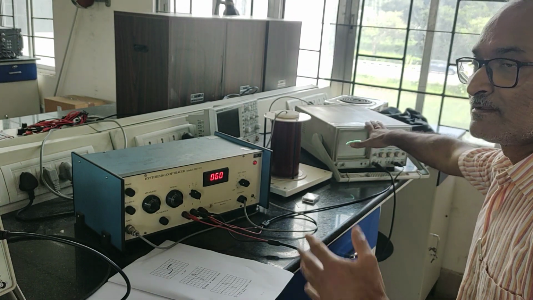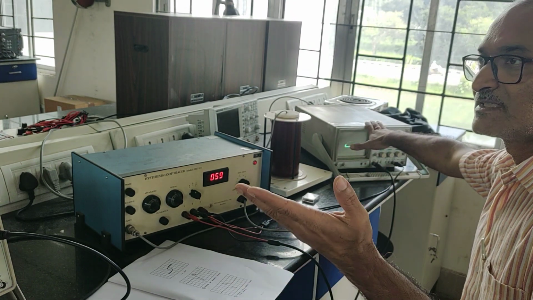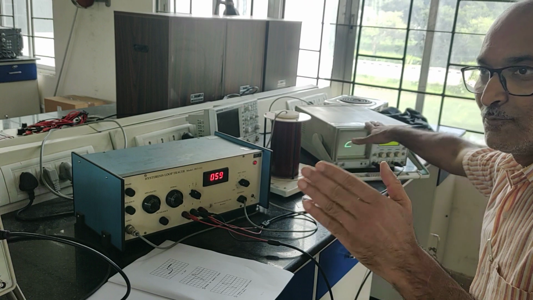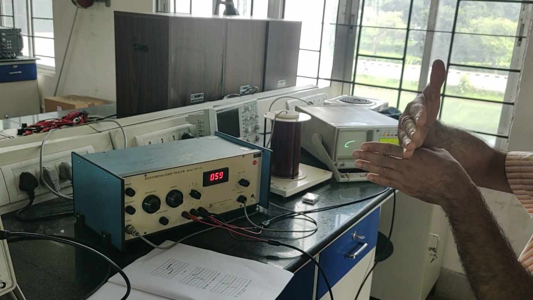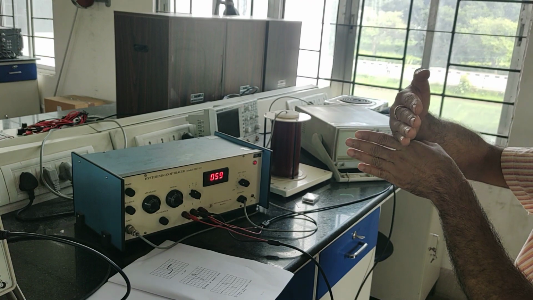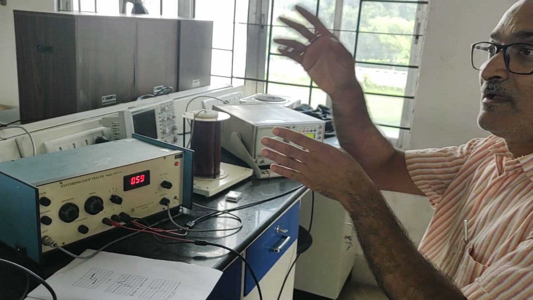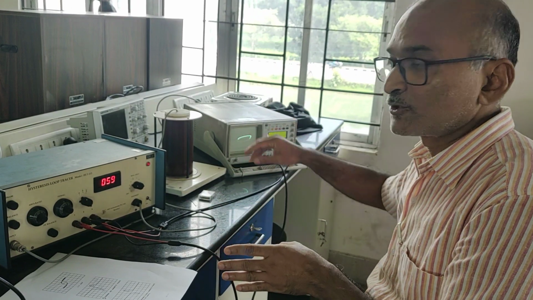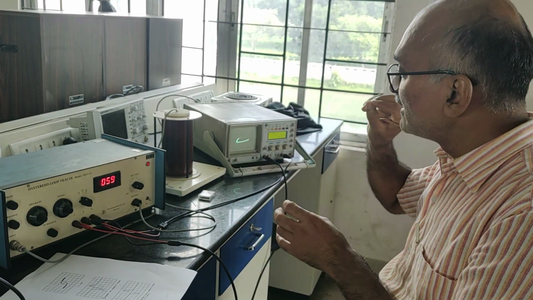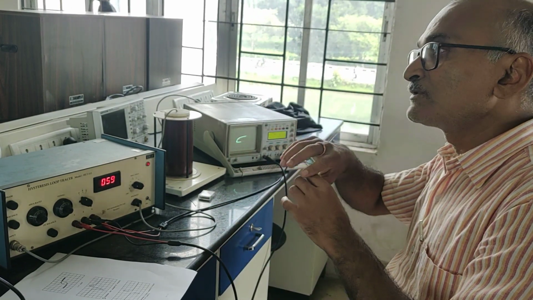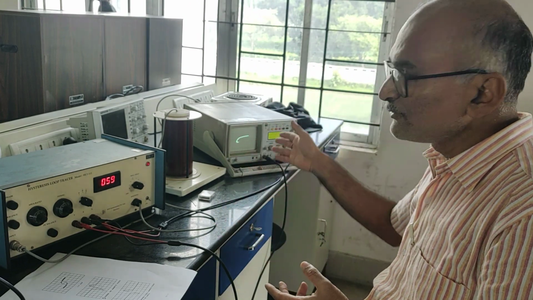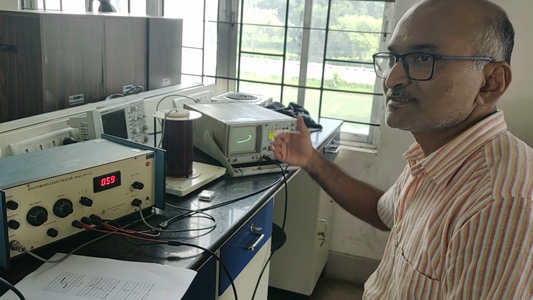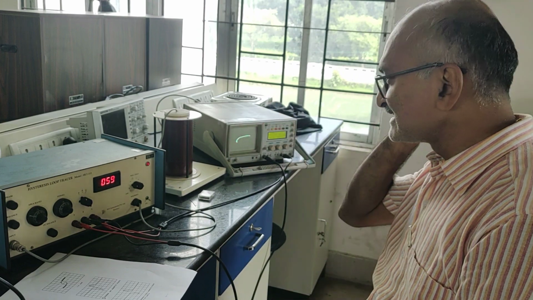The basic principle used is Lorentz force, right? We are using in the perpendicular direction the electric field, then the current is there, and accordingly there is some displacement of the electron. And when the electron gets displaced, if the displaced electron is allowed to interact with some fluorescent gas, then you get the impression on this display, right? That is the basic idea.